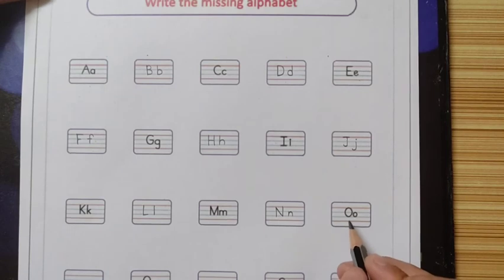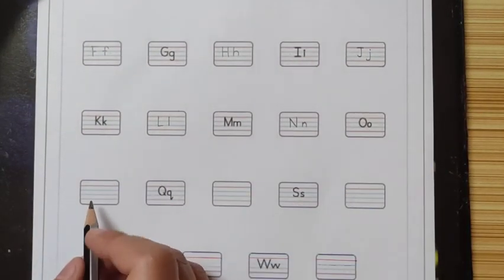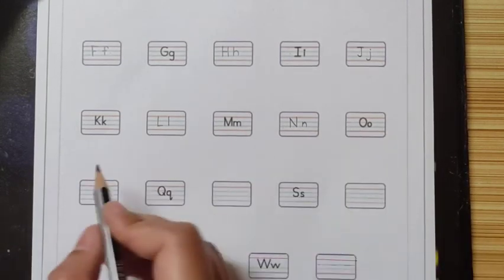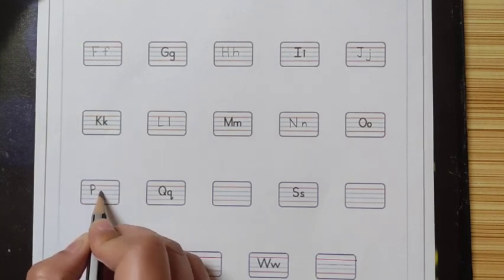Now, this is alphabet O. After alphabet O, which alphabet will come here? Tell me, kids. Yes, M, N, O, P. So, we will write here alphabet P.